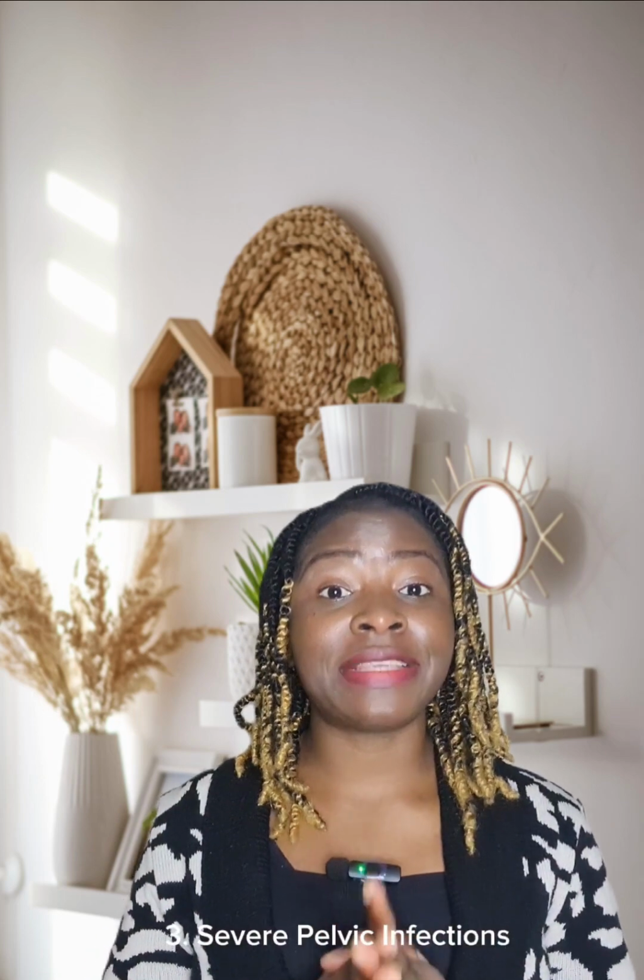Another cause is severe pelvic infections. So when someone has pelvic infections which are not properly treated, they can spread down to the fallopian tubes and also into the ovaries, and then it can cause what we call an ovarian cyst. Another cause is endometriosis.